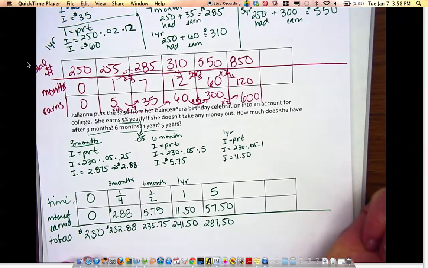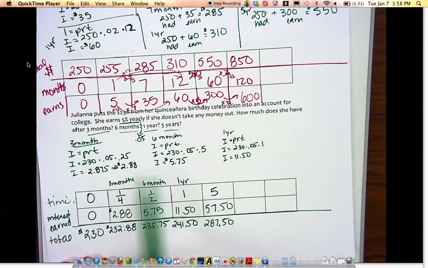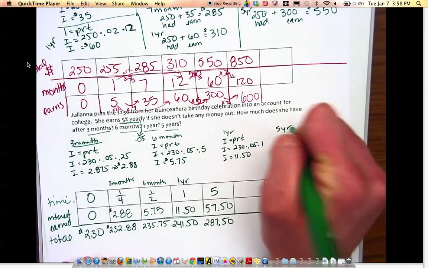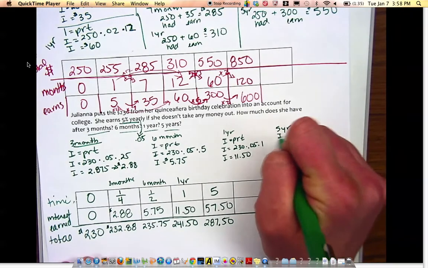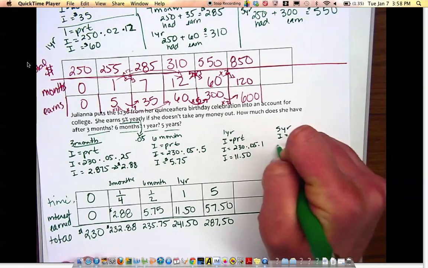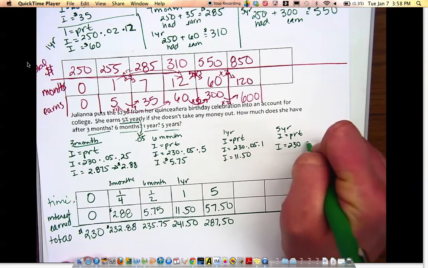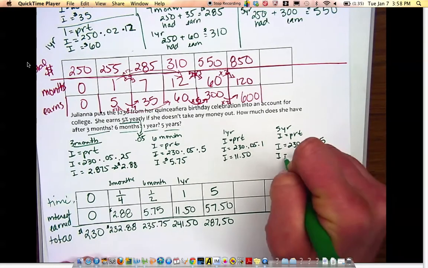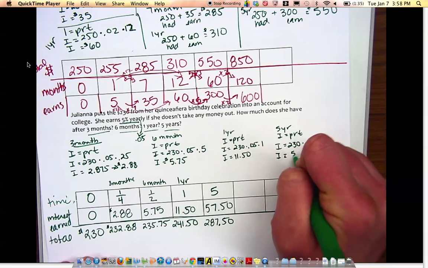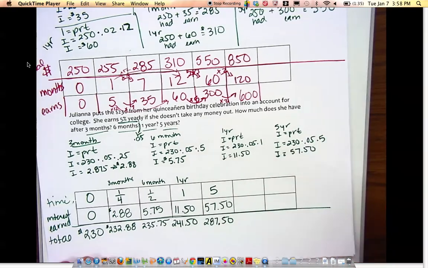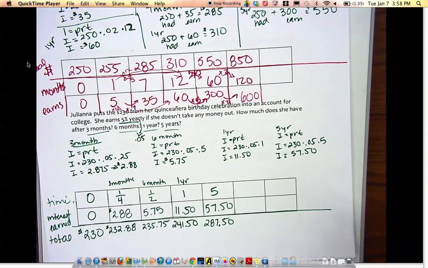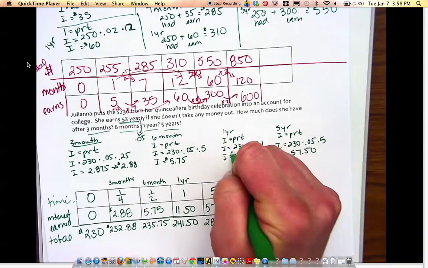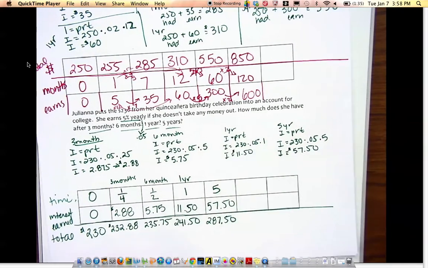So notice in each of these, I'm just finding interest. I haven't added it to my original 230 yet. Now finally, the 5 years. Write my formula. $230 times 0.05 times 5 years. And that is going to give me $57.50 in interest earned. Let me put my labels in here of money.